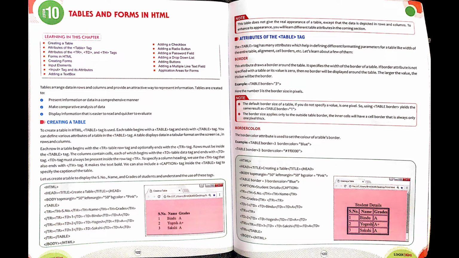Now the border color. The bordercolor attribute is used to set the color of the table's border. For example, table border 3, bordercolor blue. Means the table border is 3 and the border color is hash capital F small f 40. So students, that is the border color.